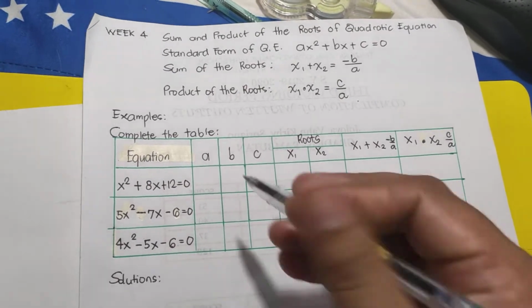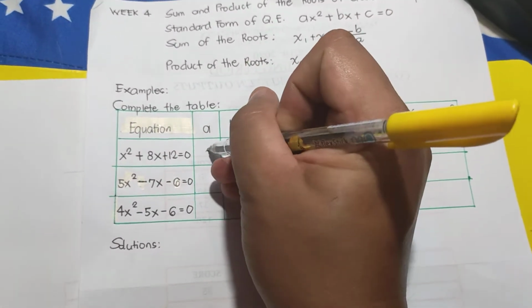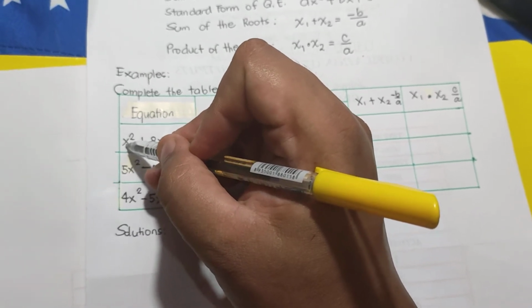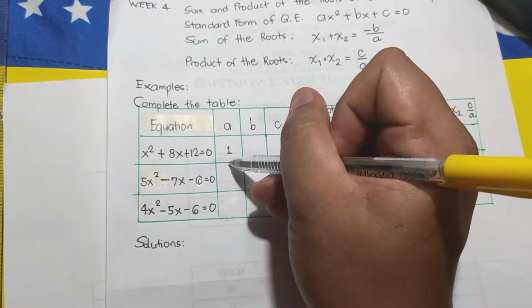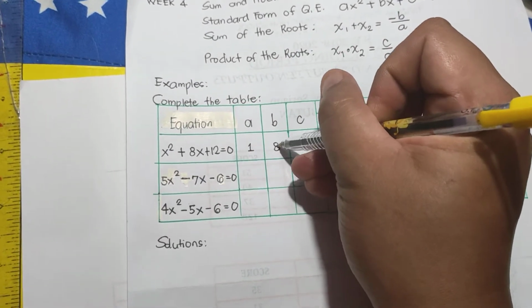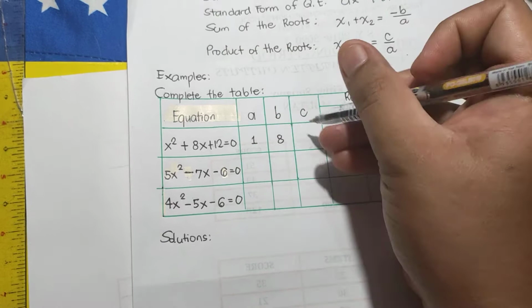So the value of A in number 1 is 1. Always remember, kapag walang katabi yung variable, automatically ang katabi niya is 1. How about the value of B? So we have 8. How about the value of C? So we have positive 12.